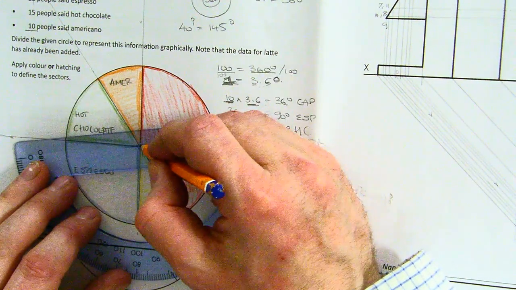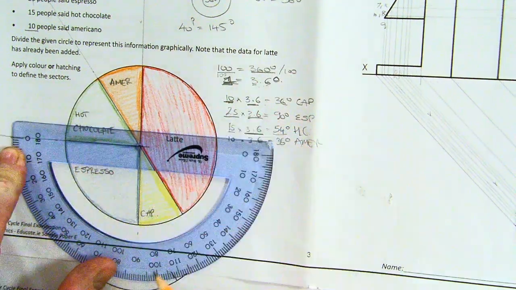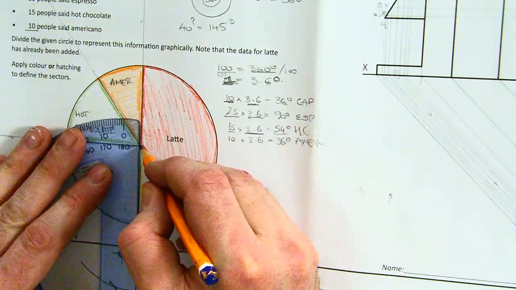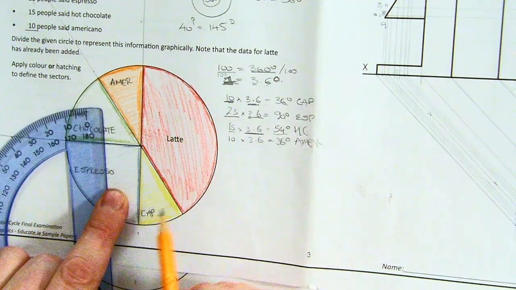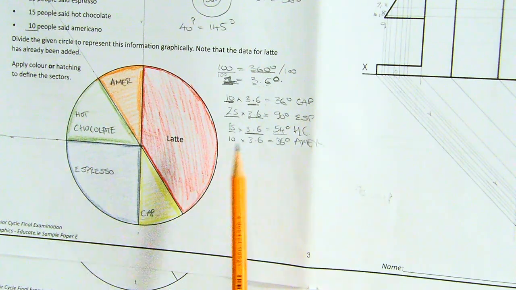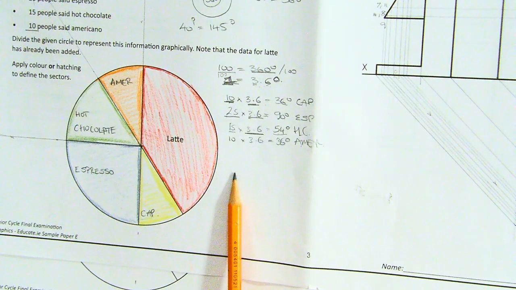And then put crosshairs in the center again. Line up the 0 with this line here. You mark off the 90 degrees. Draw this here straight down. And that gives you espresso. And then cappuccino is what you're left with. Okay. Nice little bit of colour into it as well. It just makes the thing stand out. No harm to put a wee bit of maths here to the side, just to show exactly how you figured out the angles. And that's how your question should be finished.